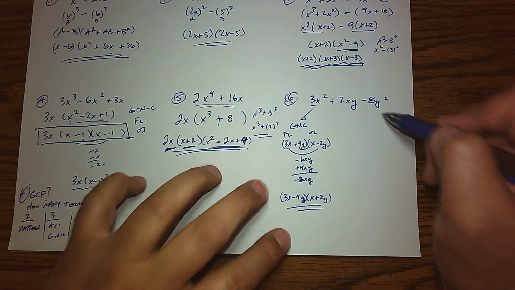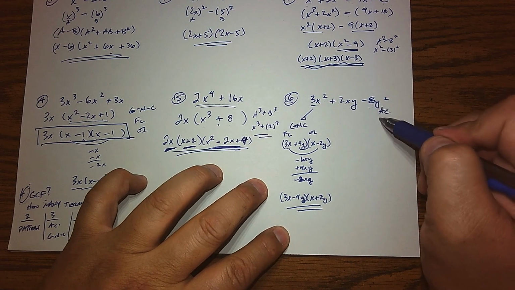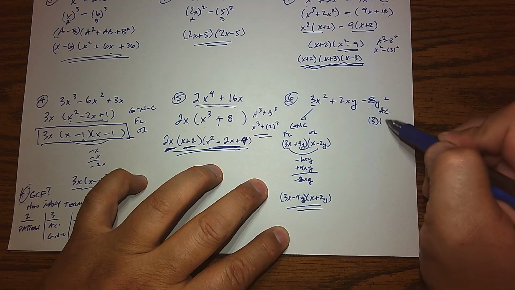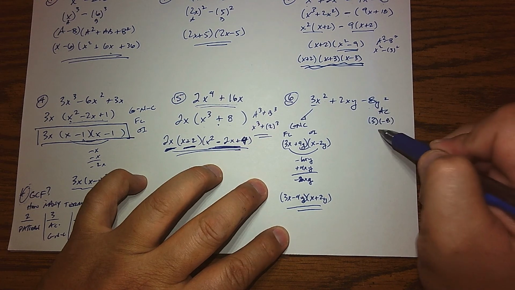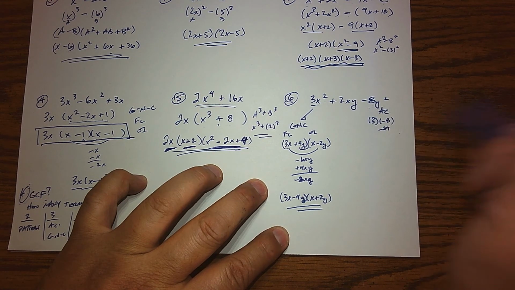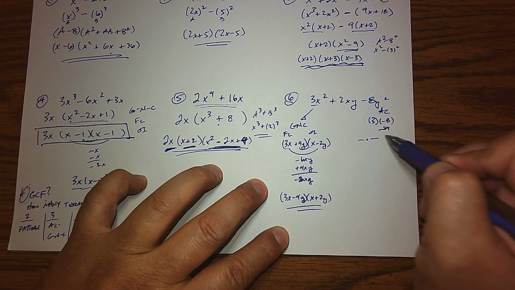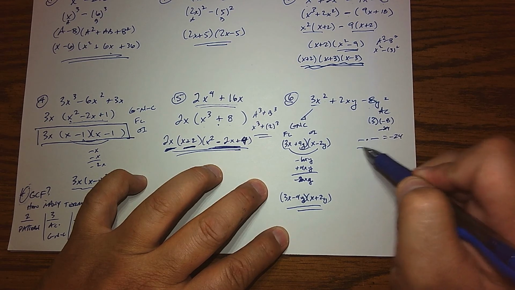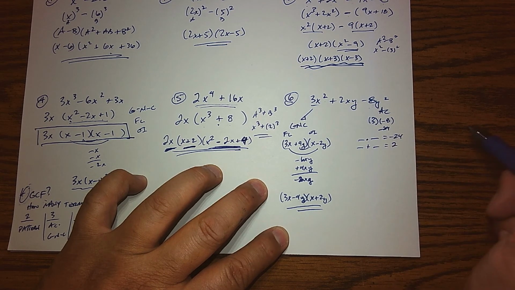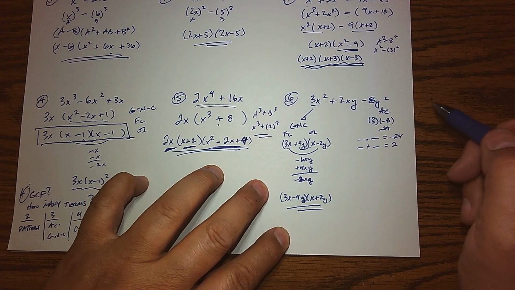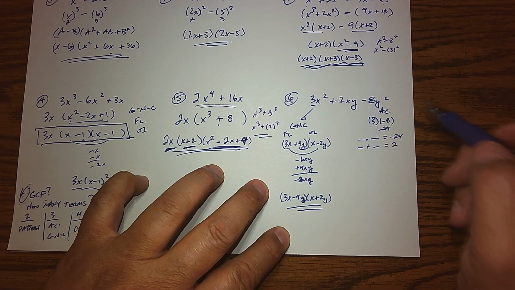If you're an AC person, your A in this case is 3. Your C in this case is negative 8, giving us negative 24. So what two numbers multiply up to negative 24 but add up to 2? So we'll sit here and we'll think for a moment, right, what two numbers do that?